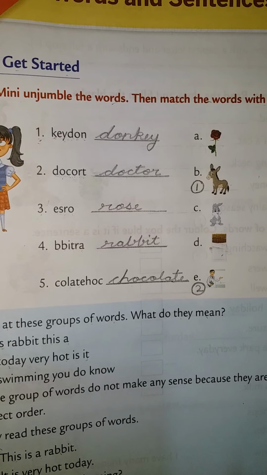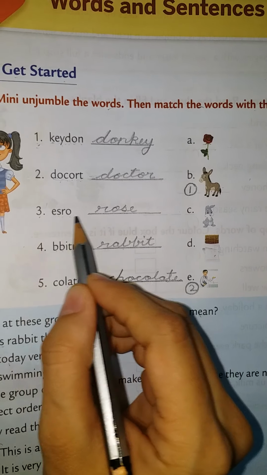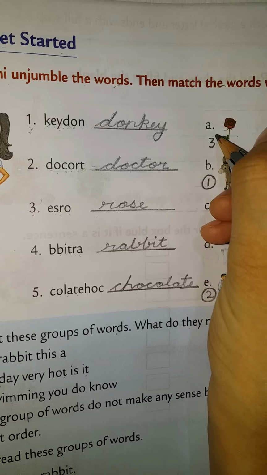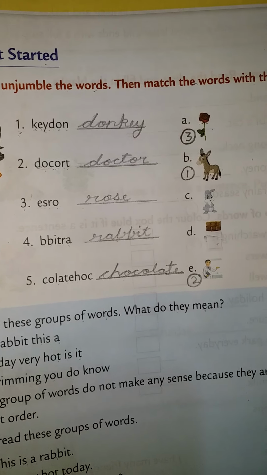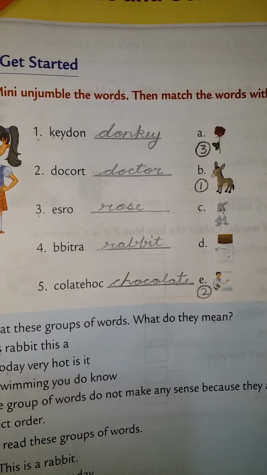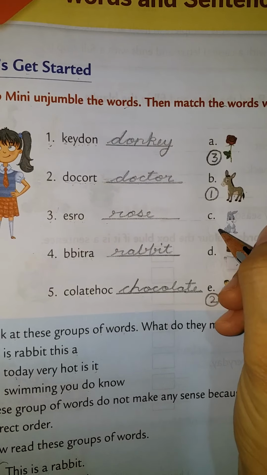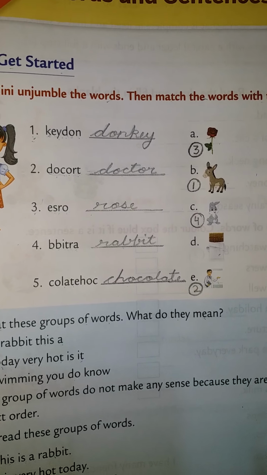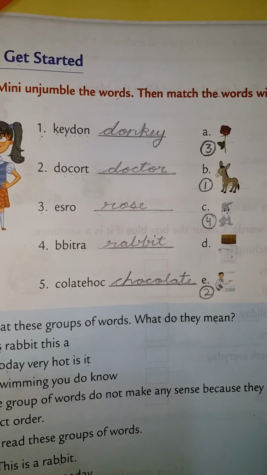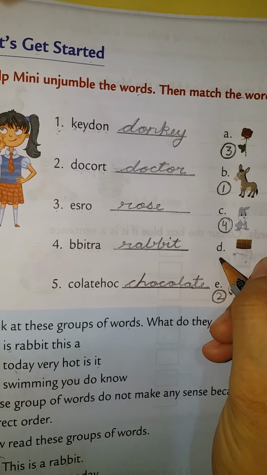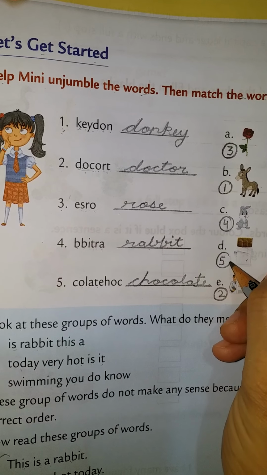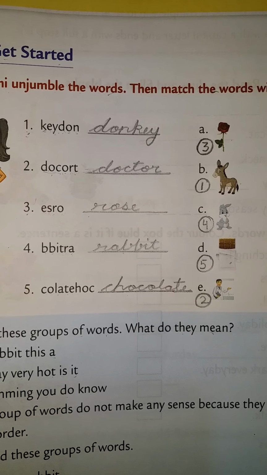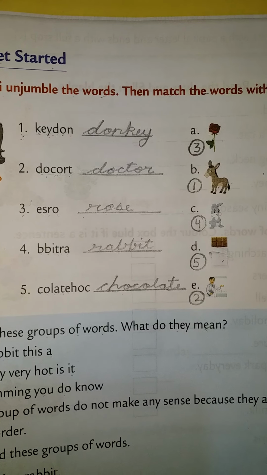Next is the third one. Here it is rose. So where is the picture of rose? Here you will write number 3. Next one, the fourth one is rabbit. And where is the picture of rabbit? Here is the picture of rabbit. So here you will write number 4. And the fifth one is chocolate. So where is the picture of chocolate? Here. So here you will write number 5. So you also have to do it in this way only, by writing numbers, not by drawing lines.